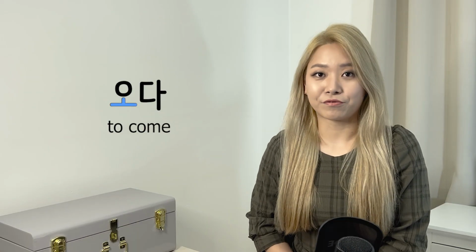All right, now is the point. We need to know the rules. We need to know the patterns, how things work. So what we are going to do right now is going through all the regular verb conjugations. Of course, we do have the irregular verbs as well, but we are doing the main ones, right? So there's 오다, for example.